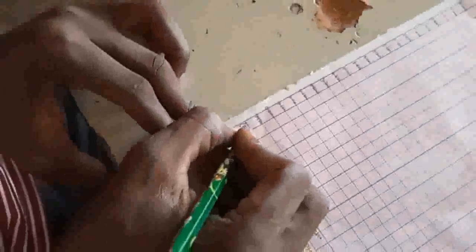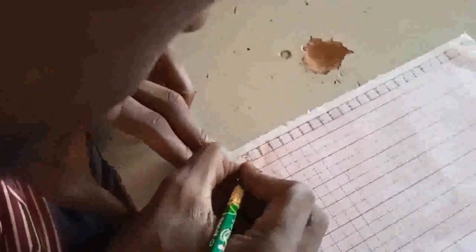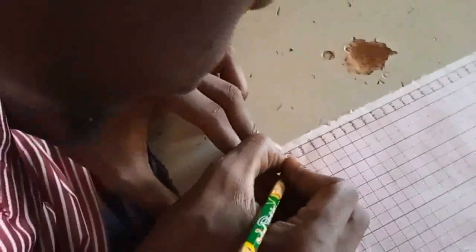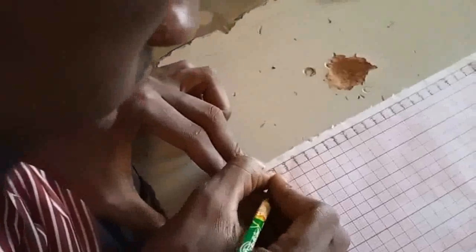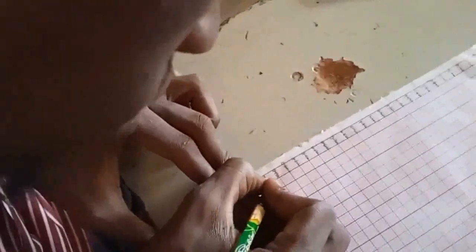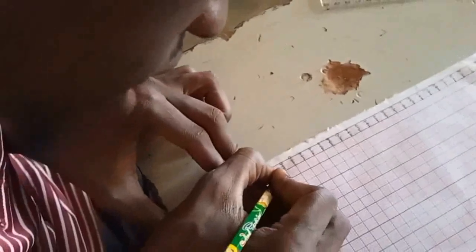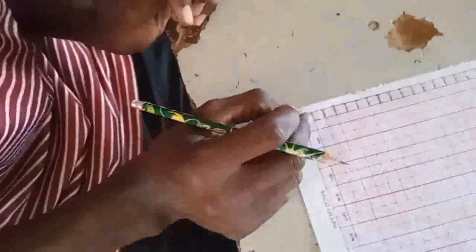Now, each of these divisions, that's the major thing. Each of these should be 0.020, 0.040, 0.060, 0.080, then this should be 0.100. Now, each of these lines is 0.02. That's what each of these lines indicates.